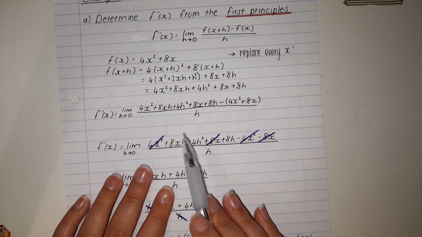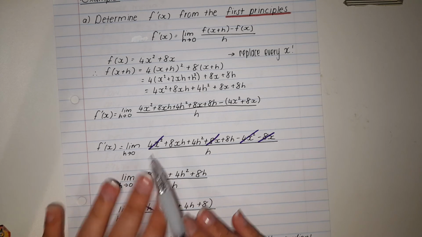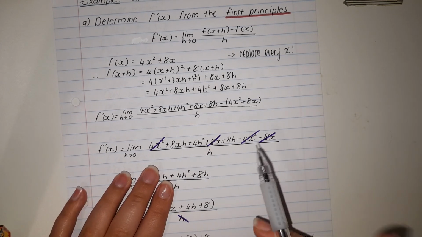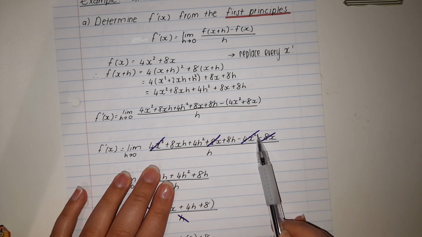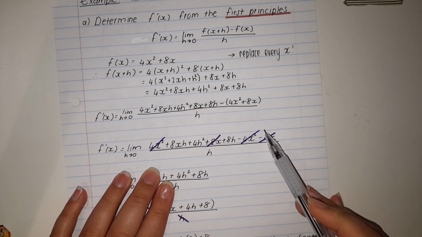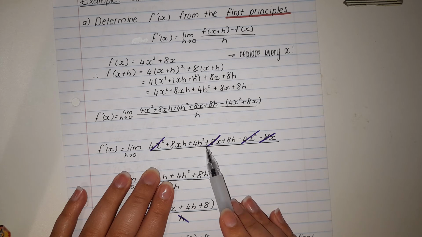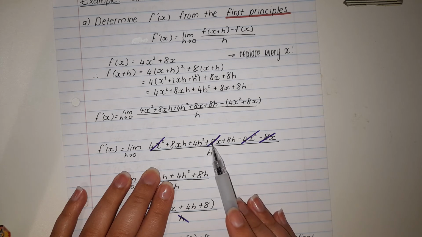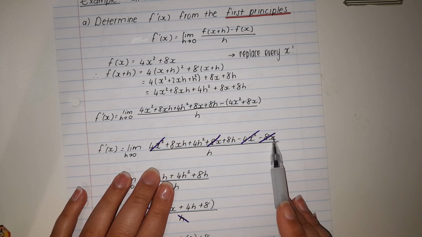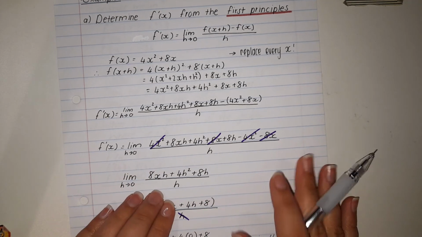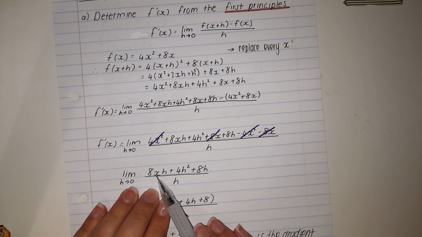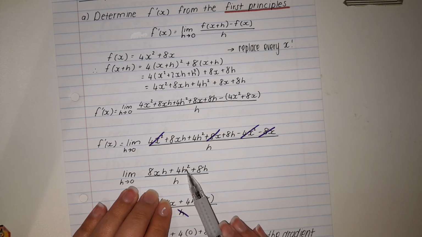Now I'm going to cancel out. Well, not cancel out, it equals 0. So 4x squared minus 4x squared gives me 0, which means I don't use it. Then I have here a plus 8x minus 8x. Again, it equals 0. I take it out. Then I'm left with 8xh plus 4h squared plus 8h.